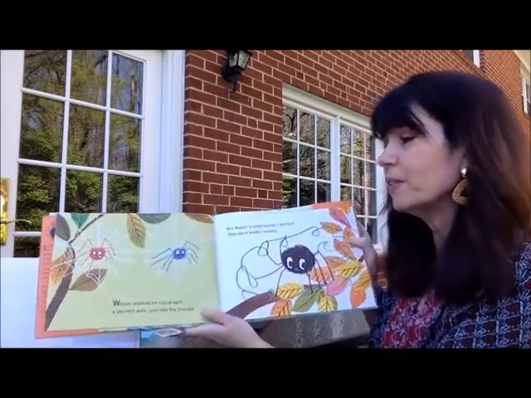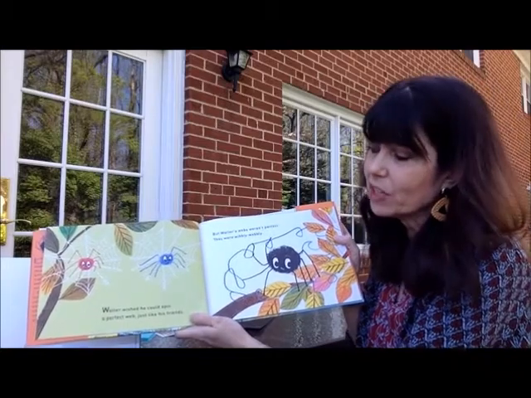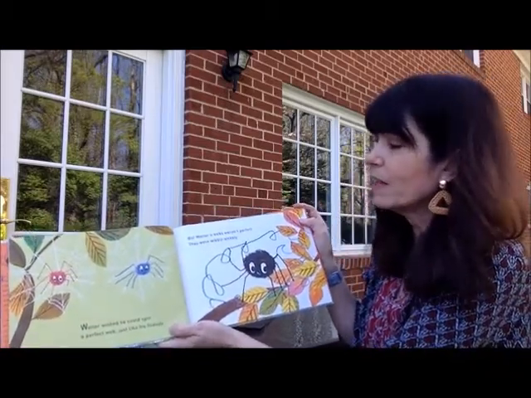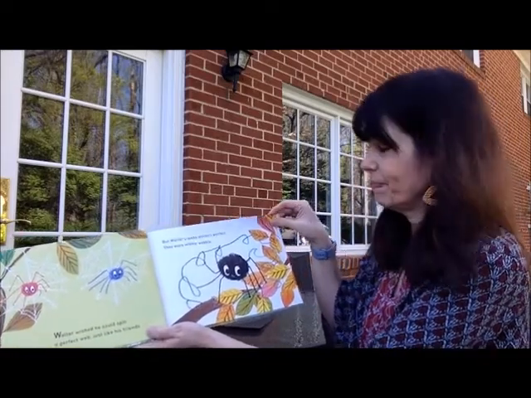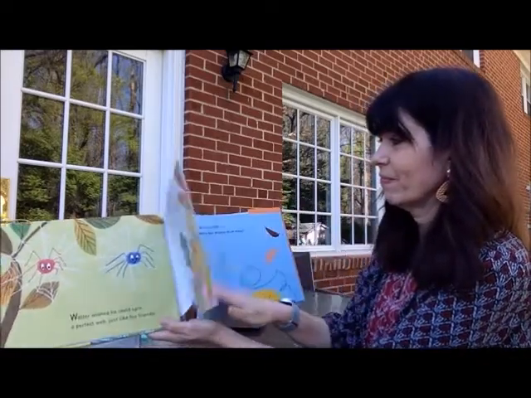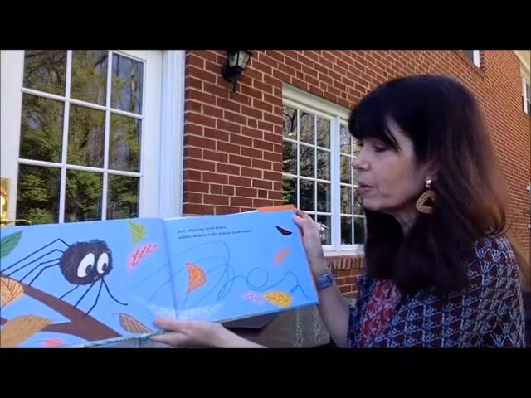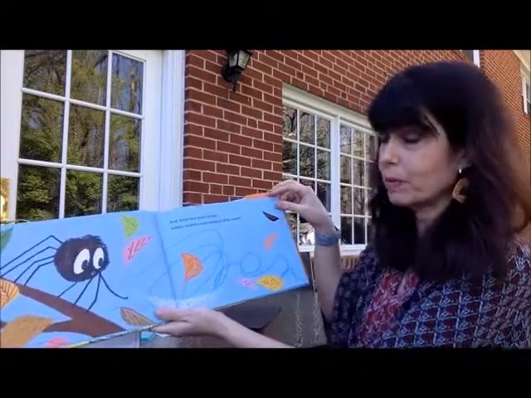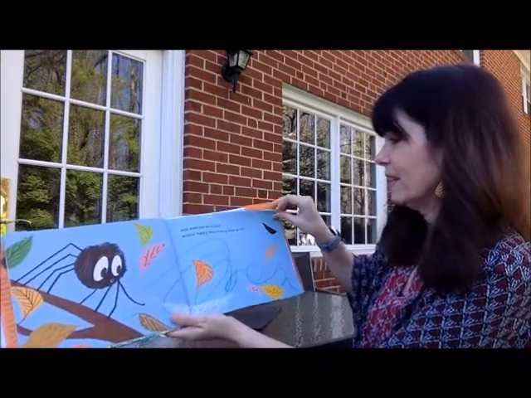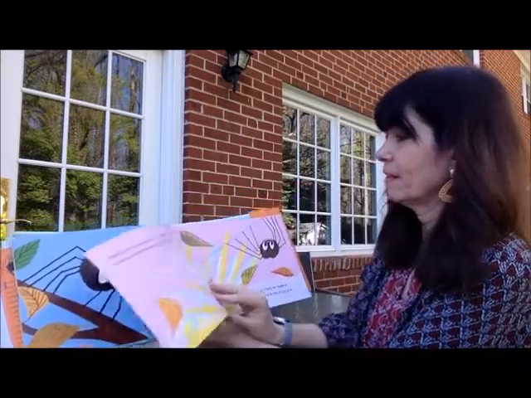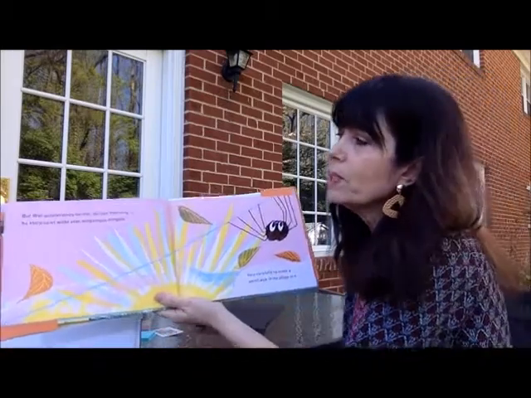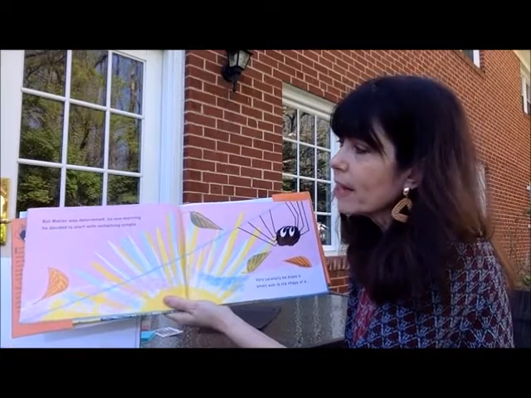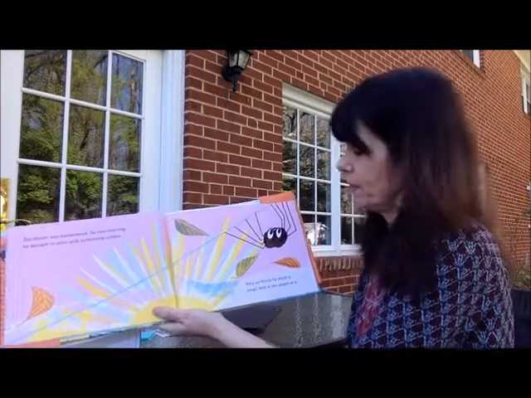Walter wished he could spin a perfect web, just like his friends. But Walter's webs weren't perfect. They were wibbly-wobbly. And when the wind blows, wibbly-wobbly webs always blow away. That's a problem, right? But Walter was determined. That means he didn't want to give up. So one morning, he decided to start with something simple.